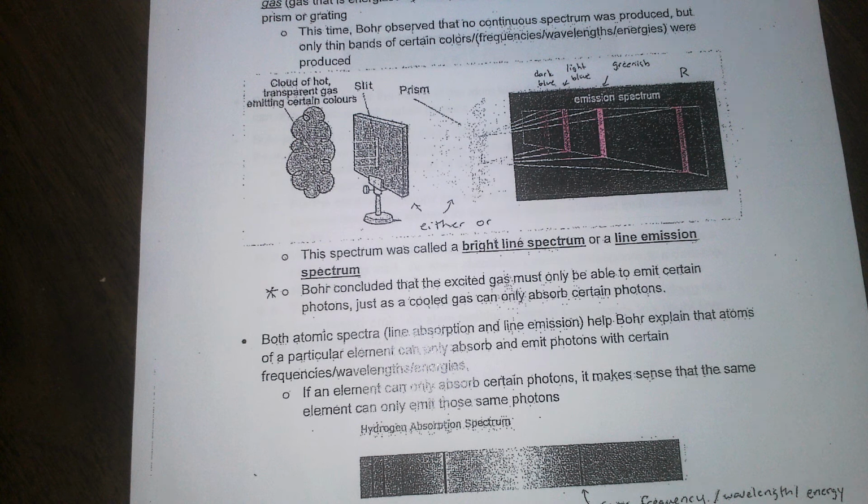And so then he was able to say that the excited gas must only be able to emit certain photons, just like cooled gas can only absorb. So if it's a cooled gas, it's taking on the energy. And if it's a hot gas, it's releasing that energy.